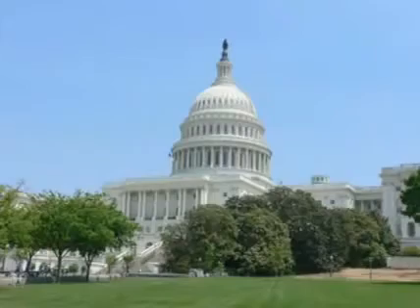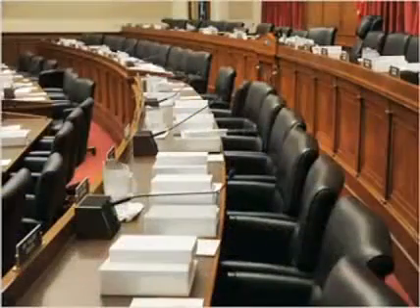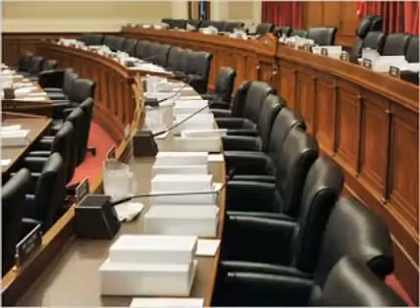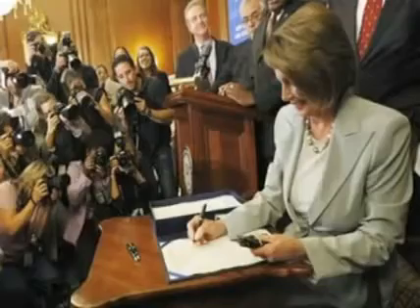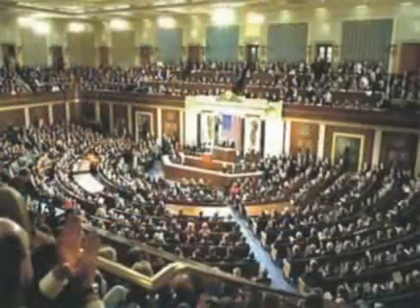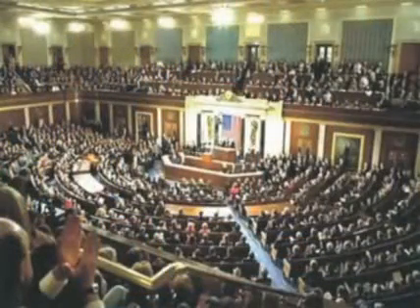So what does each branch do, and what kind of checks and balances are made on each branch? Let's start with a look at the legislative branch of the U.S. government. What are the roles and responsibilities of the legislative branch? Remember, this is the branch of the government that makes laws. They are the group of people known as Congress.